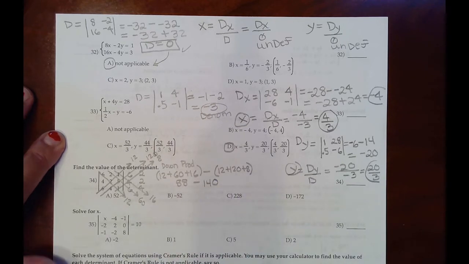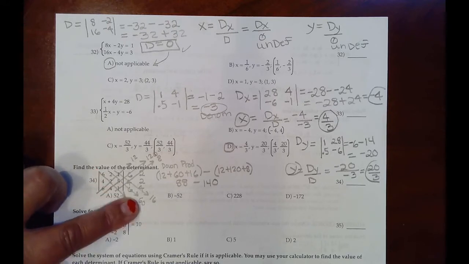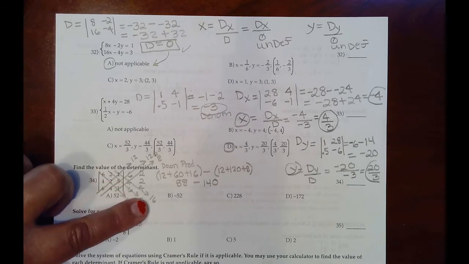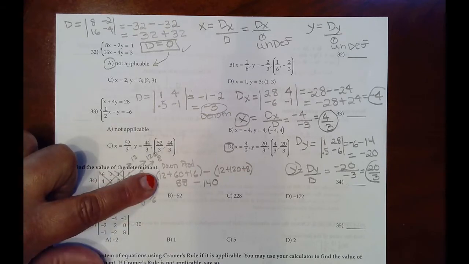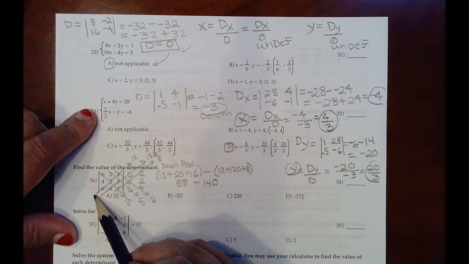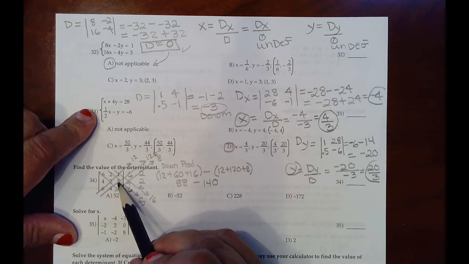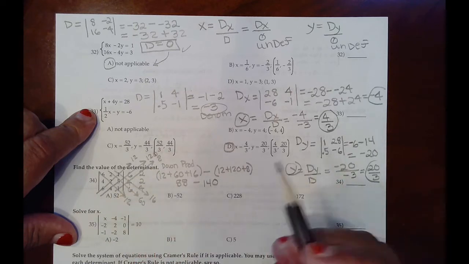Okay, let me check these out again real quick. First product going down was 12. Second product going down was 60. Third product going down was 16. When we added those up, we got 88. That is 88. And then my upward products were 12, 4 times 5 was 20, 20 times 6 was 120, so that's correct.